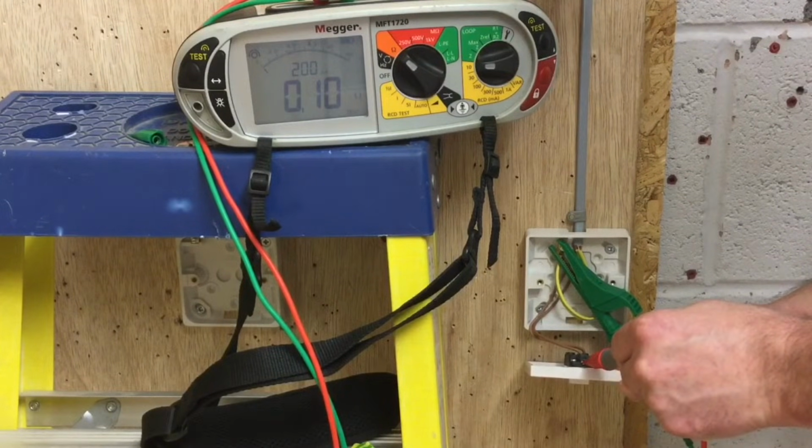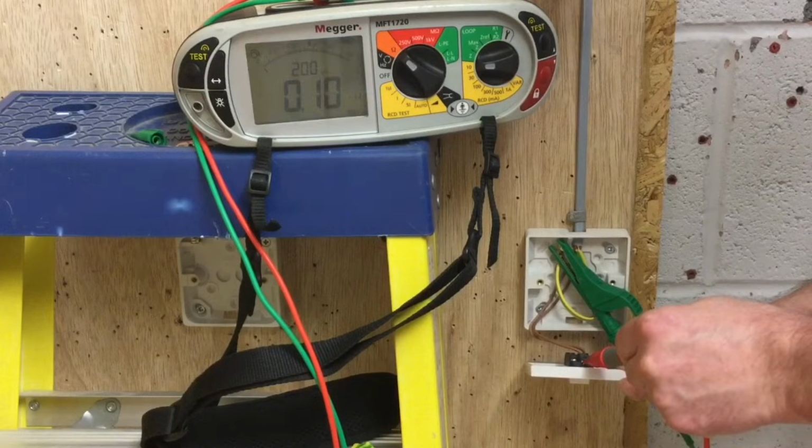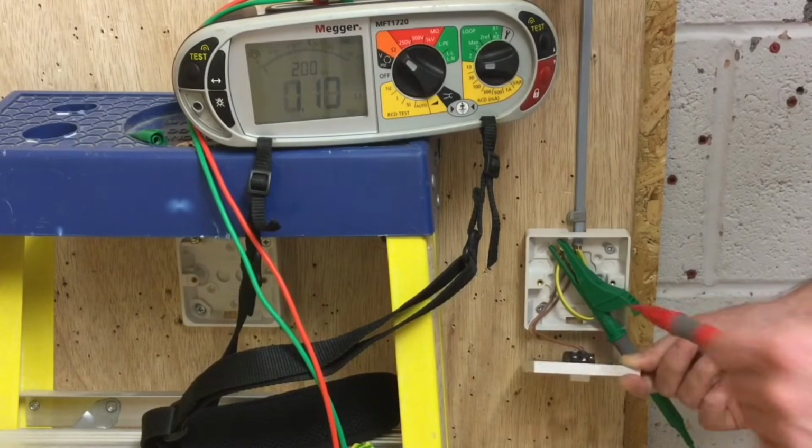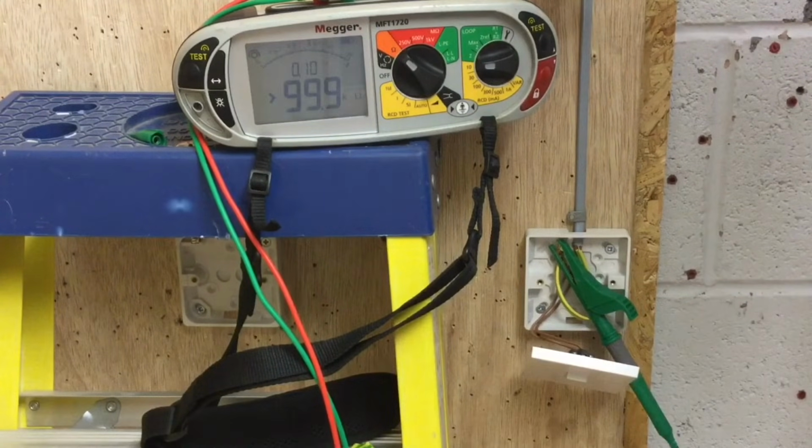That is less than the reading we got at the light fitting, which is the furthest point on the radial circuit. We'd record the highest reading, so we were recording a reading of 0.13 of an ohm for our continuity reading. There is no need to operate the switch at this stage. We only operated the switch when we were proving polarity of the light. We don't need to operate the switch when we're actually at the switch itself.